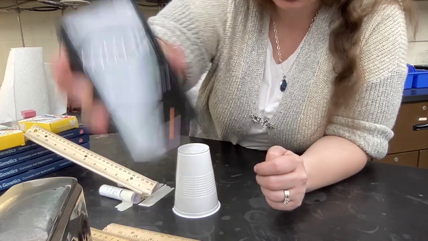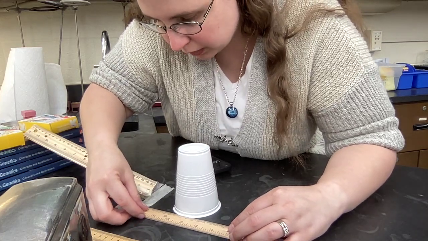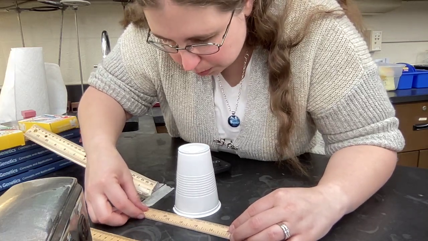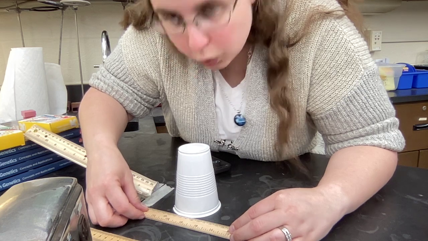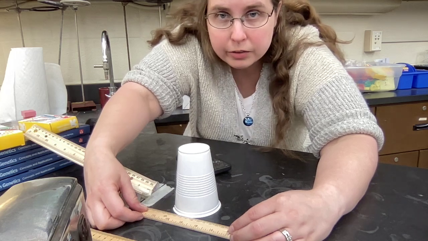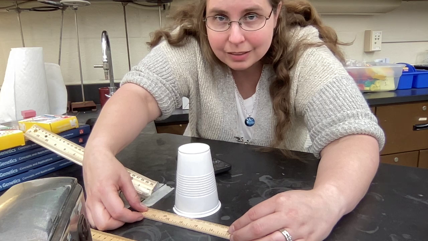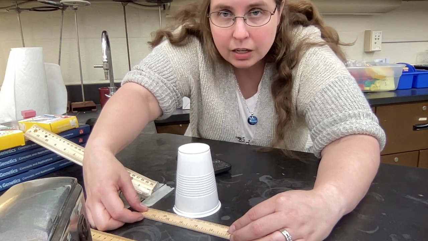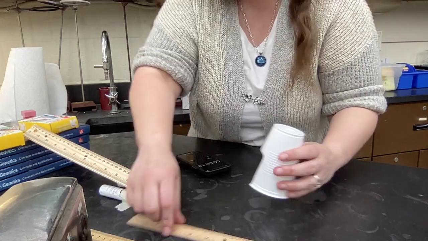And our distance was 4.1 centimeters. Don't forget to convert that to meters. All right, let's reset.